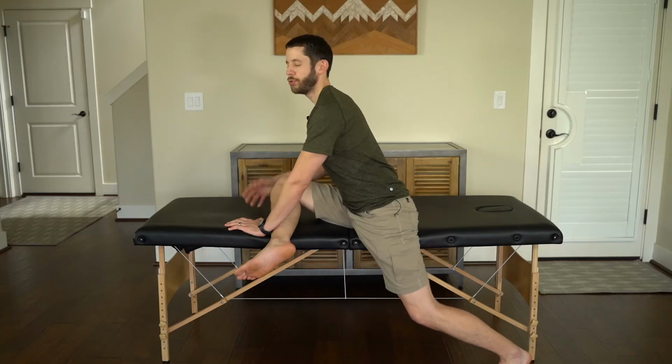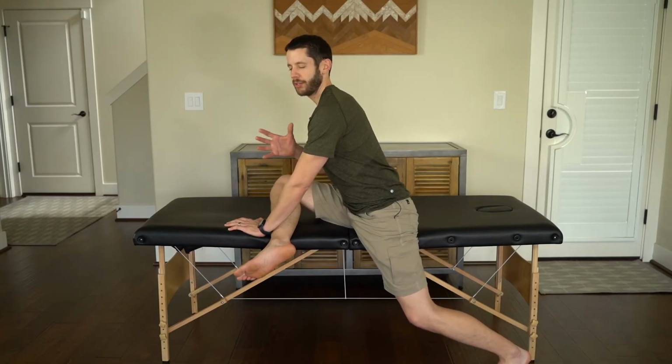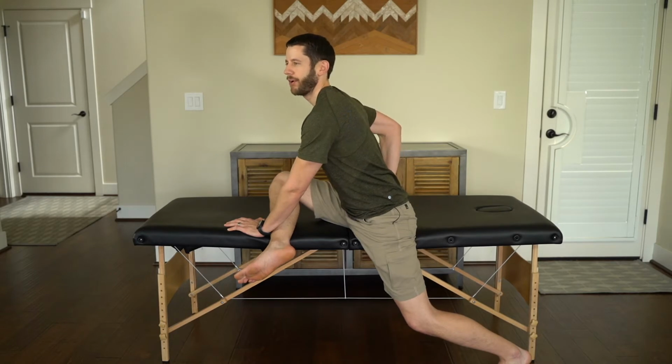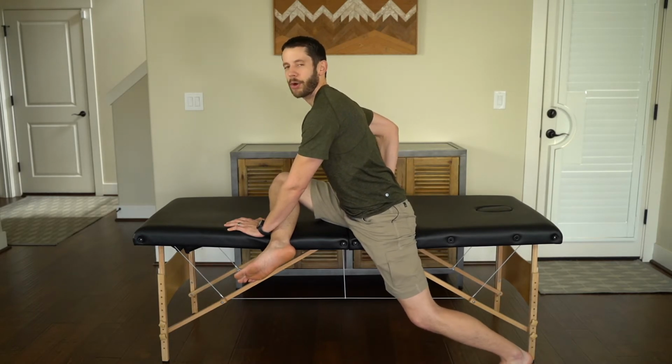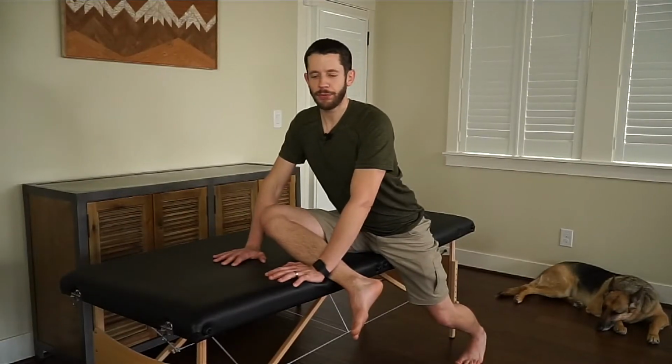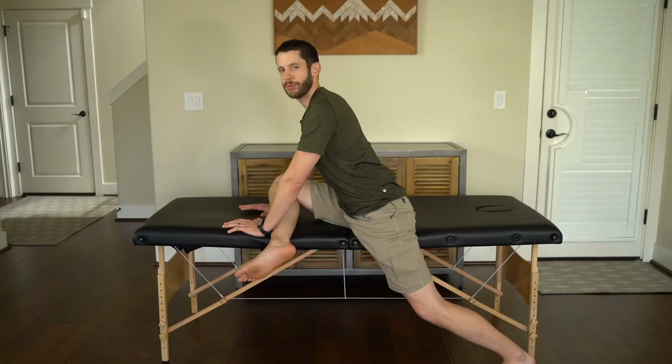Now, you may already feel a stretch, and you're going to feel the stretch in the buttock area, so kind of in the back and outer side of the hip. So if you feel a good stretch right here, then that's totally fine. Just stop and hold for 30 seconds.